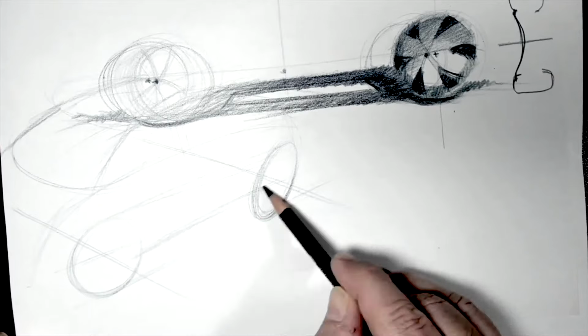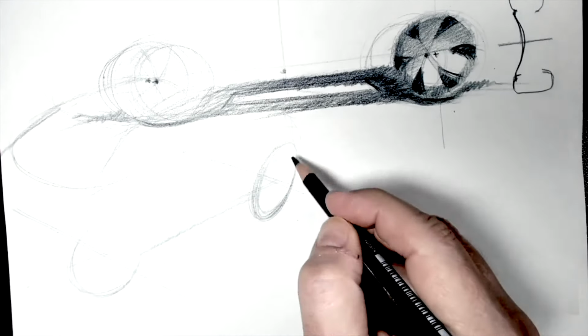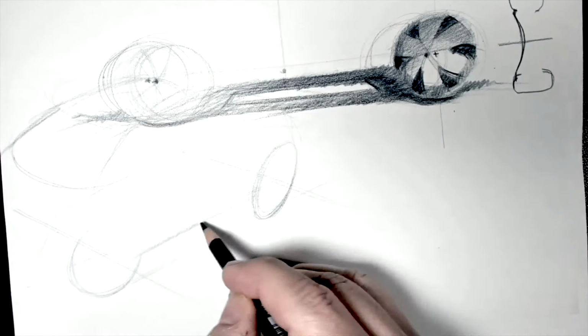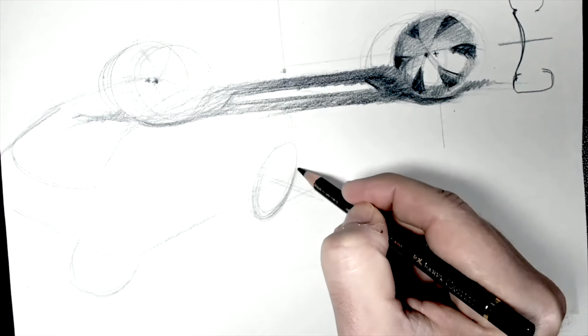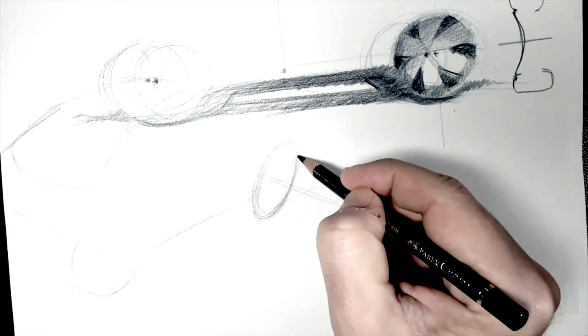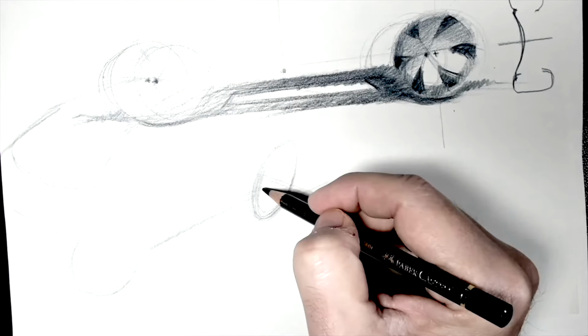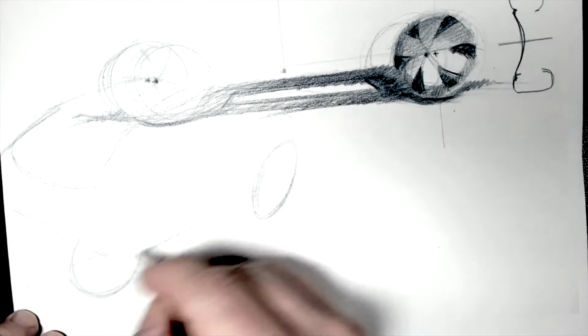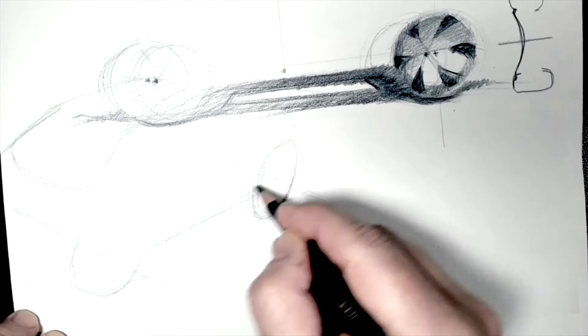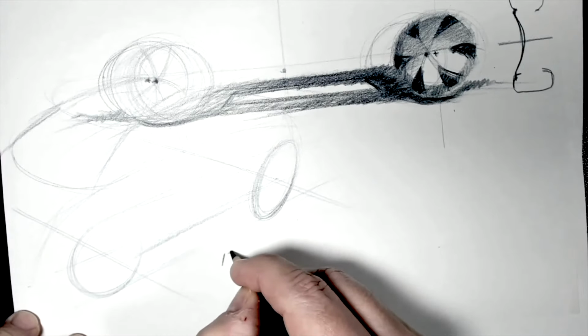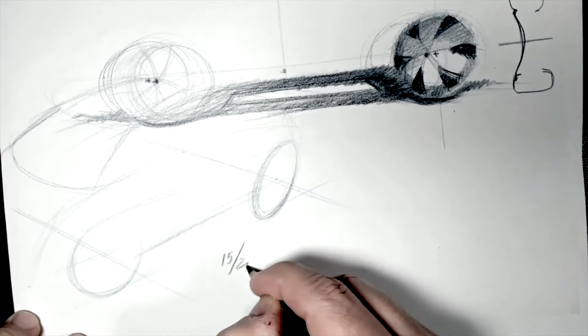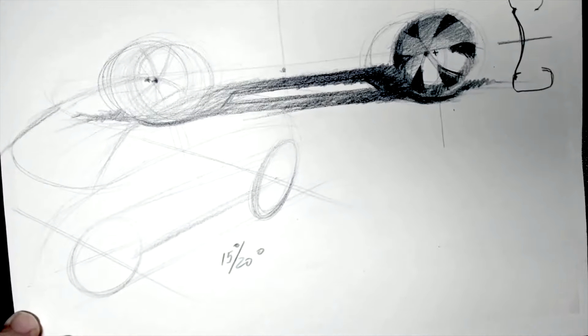So what happens to the wheel? In this case, as you can see, the back wheel has a smaller ellipse in degrees compared to the front one. In general, the difference between this one and this one is around 15 or 20 degrees, okay?